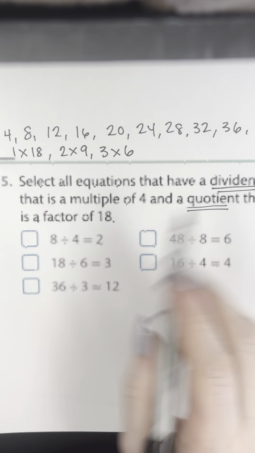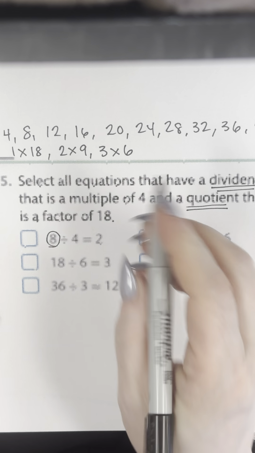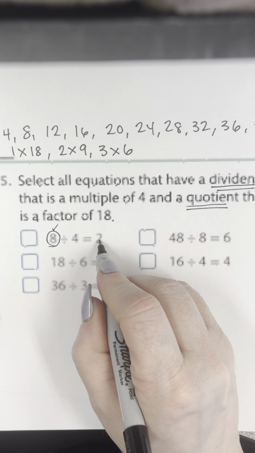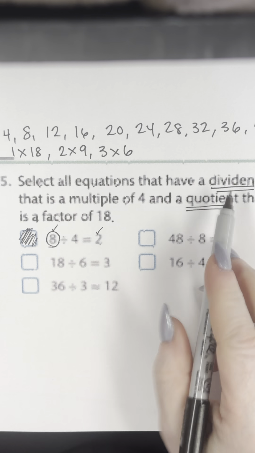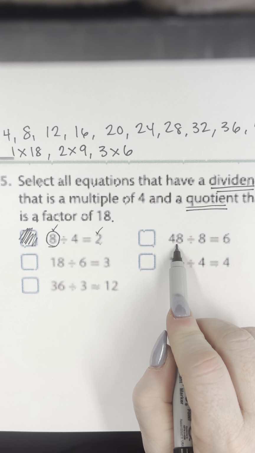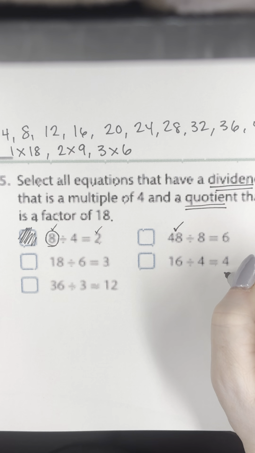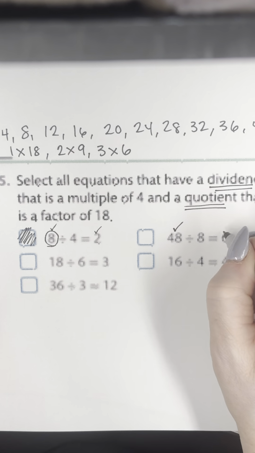So the dividend is always going to be your first number in division equations. So is the dividend a multiple of 4? Yes, it is. Is the quotient a factor of 18? Yes, it is. So this is a yes. Okay. Is the dividend a multiple of 4? Oh my goodness, I think we need to keep going. It is. Is the quotient a factor of 18? It certainly is.